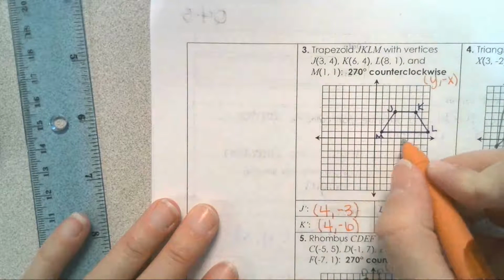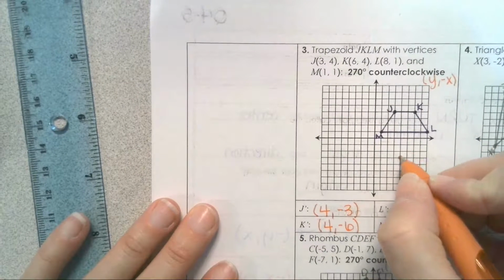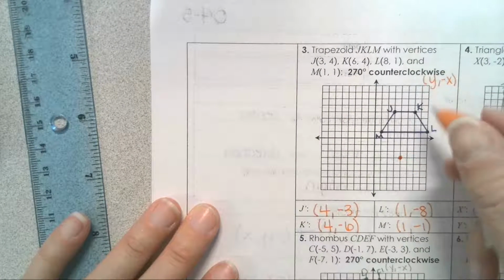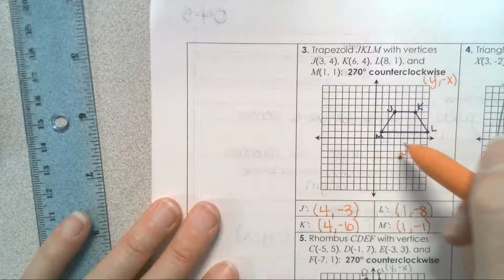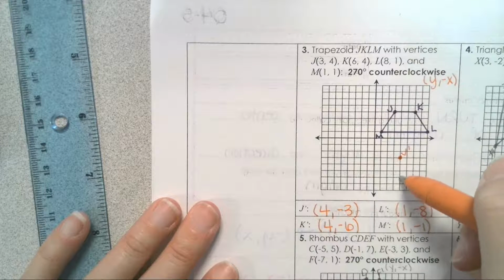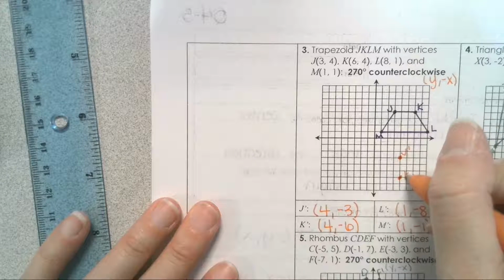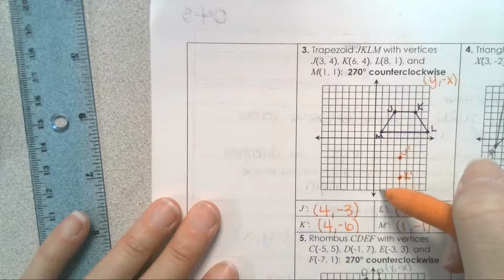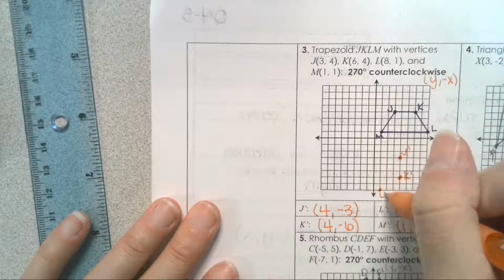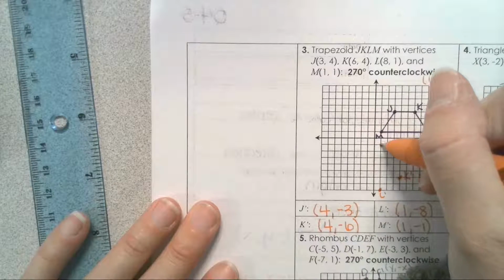So I'm at 4, -3, so I'm already off to a good start. And that's going to be J prime. K prime is 4, -6. L prime is 1, -8. And M prime is 1, -1.